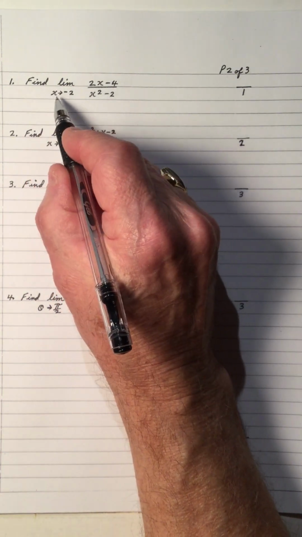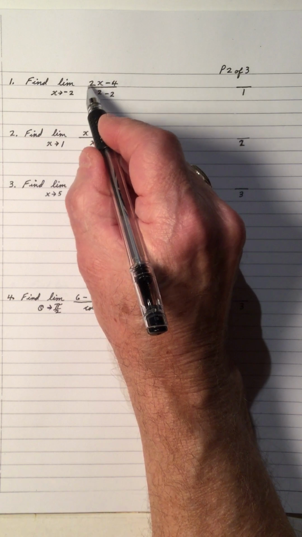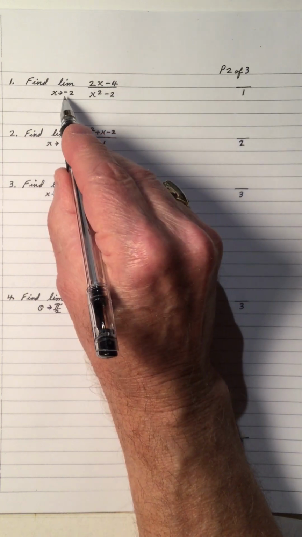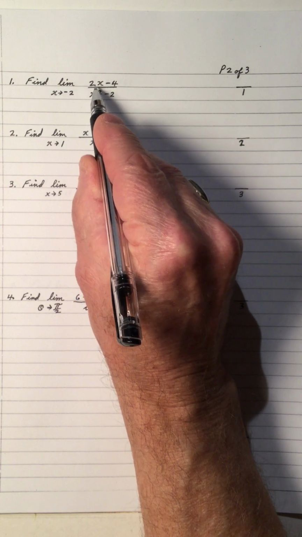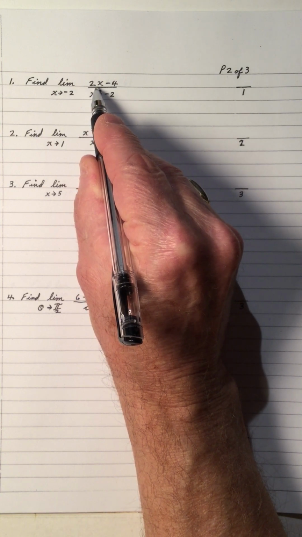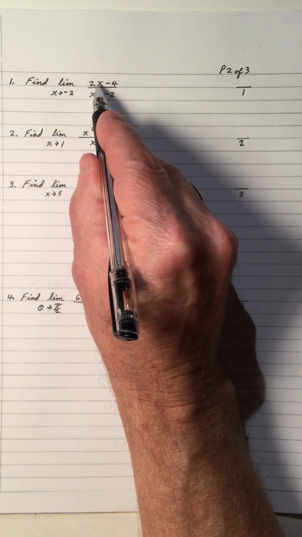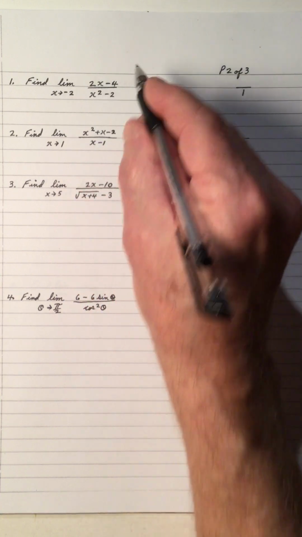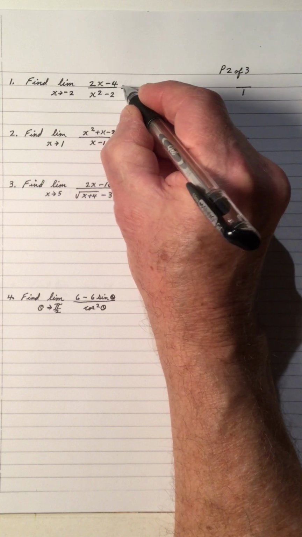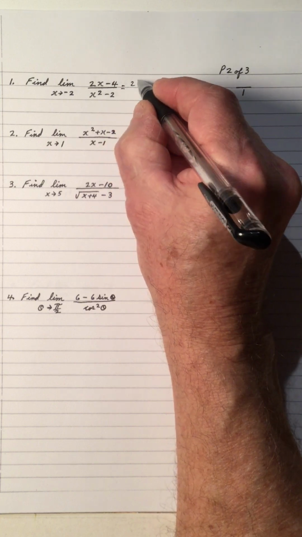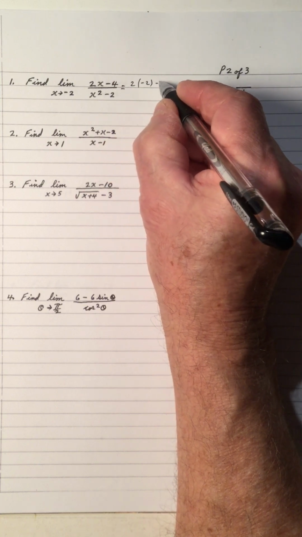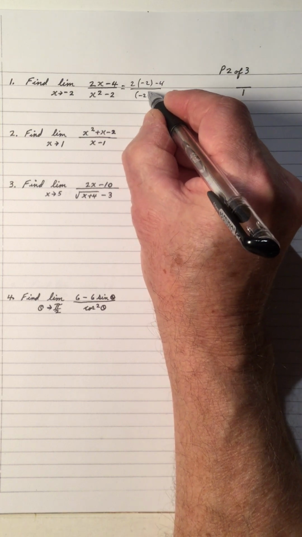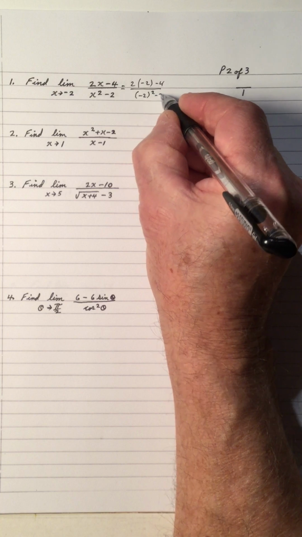Find the limit as x approaches -2 on this rational function. So notice the -2: there's a -8 here. If you put a -2 here, you get -8. You put -2 here, you get 2. So there's no indeterminate form, so we can sub that in and get the value of our limit at -2.